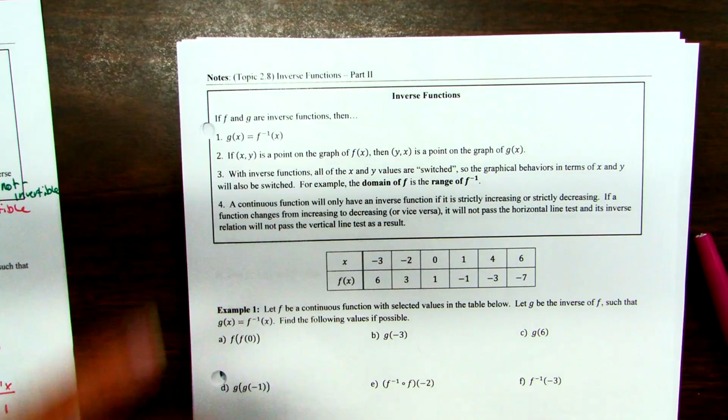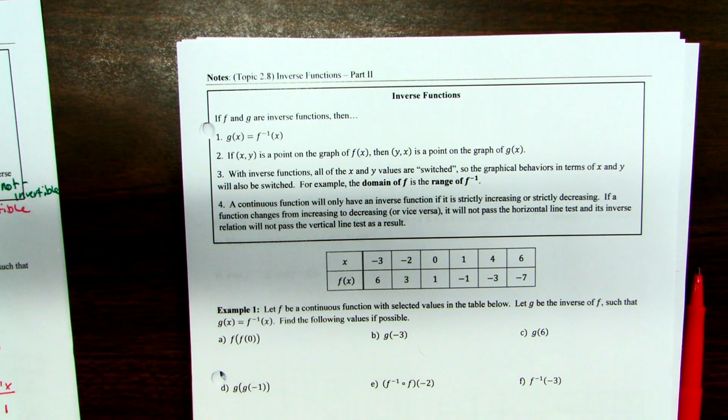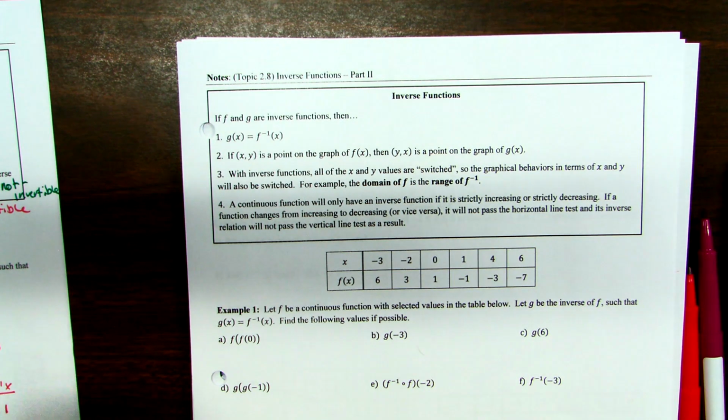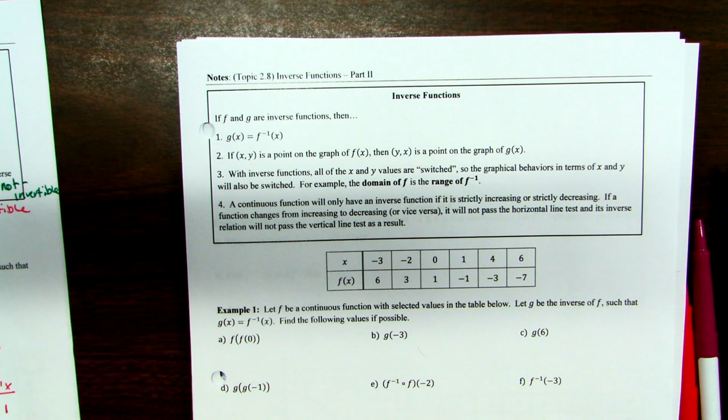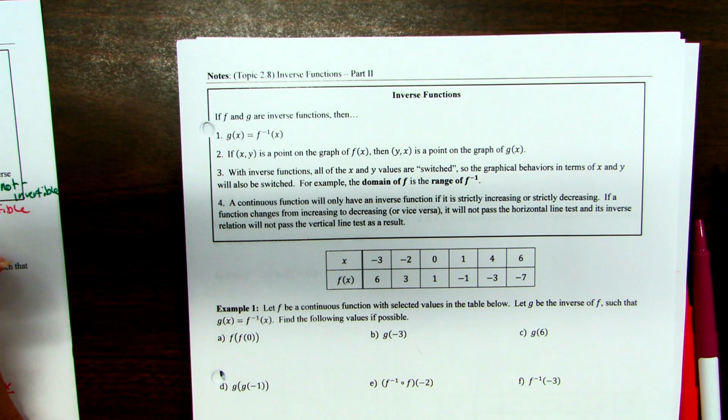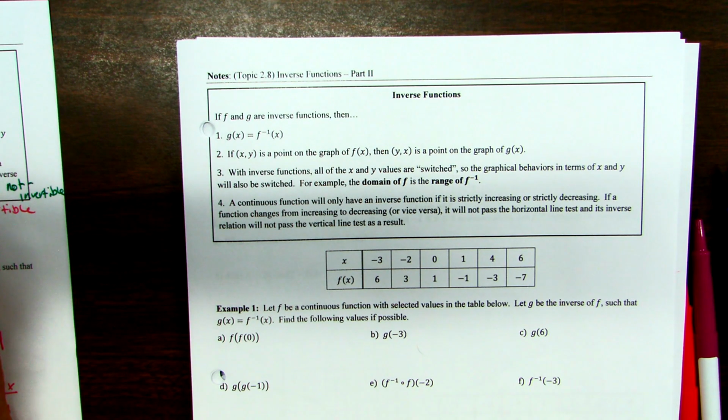All right. Also, everything we talked about yesterday is in effect today, and we're going to go over those key points right here in this box. And then we have a different type of problem than what we did yesterday, but much easier. I think you guys are going to see. Okay. So, what we started talking about yesterday was inverse functions, okay?